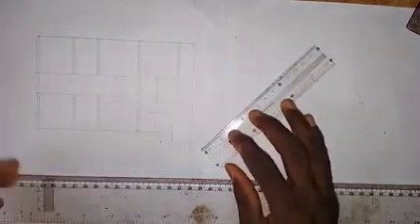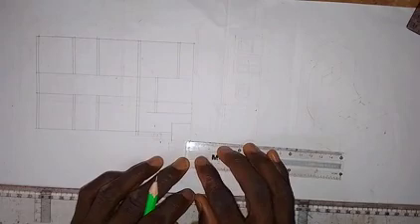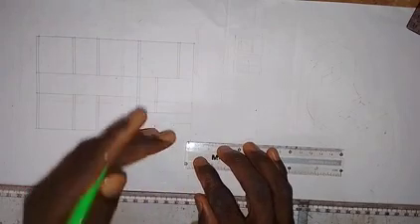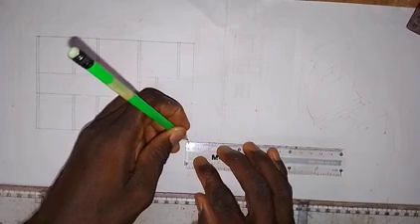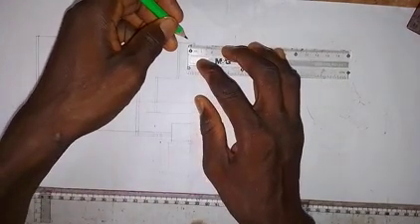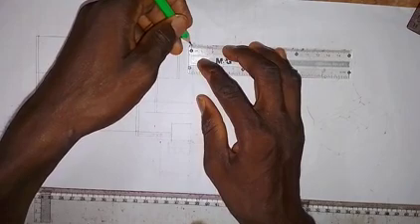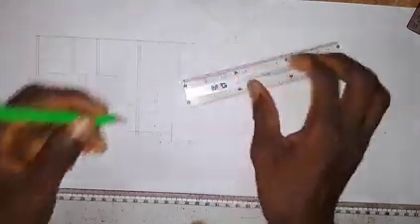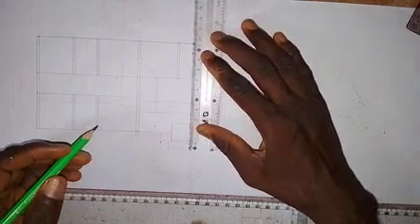Alright, so that's done. Then we also have a wall here. So we take 2 millimeters inward, and then here we also take 2 millimeters inward and we join this together.